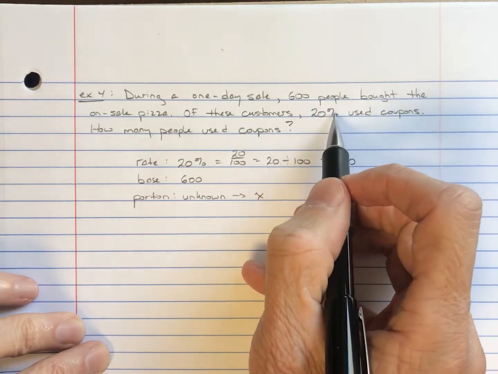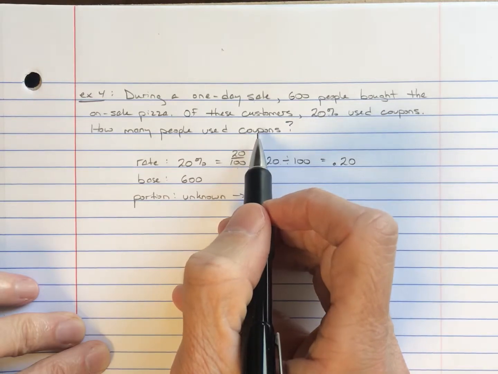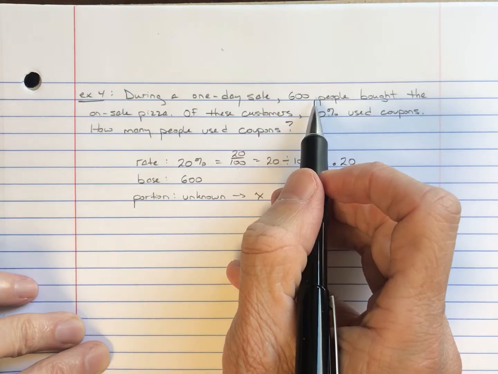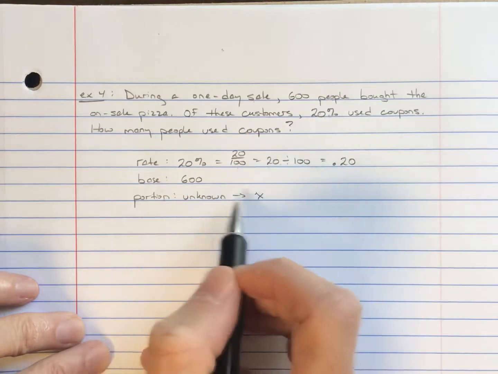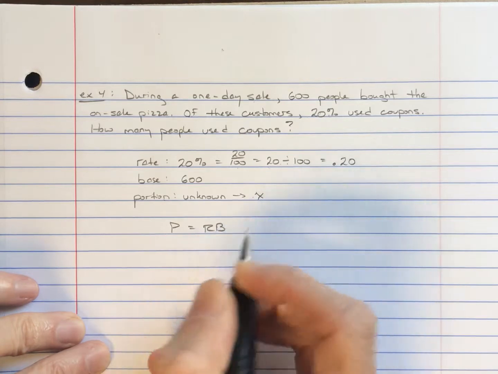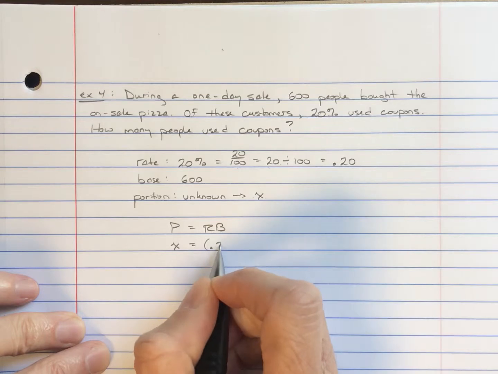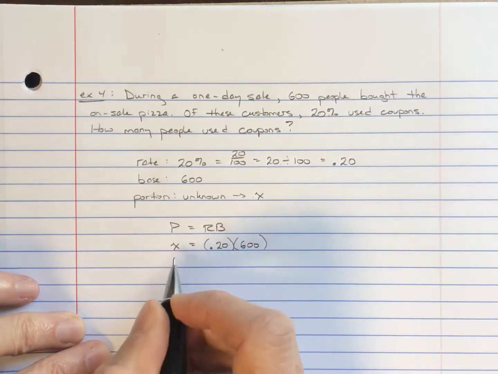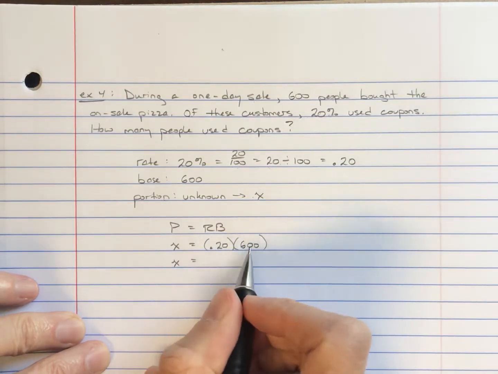But you could also interpret 20% use coupons. How many use coupons? Well, the number of people who used coupons is not greater than the number of people. We're not going to have more people use coupons than there were people. So we can infer from that the portion is what we're looking for. Okay? P equals R times B. Portion is unknown. X equals the rate as a decimal, 0.2 or 0.20, times the base, which is 600, and I know that without a calculator, that answer should be, let's see, 10%, it should be 120.